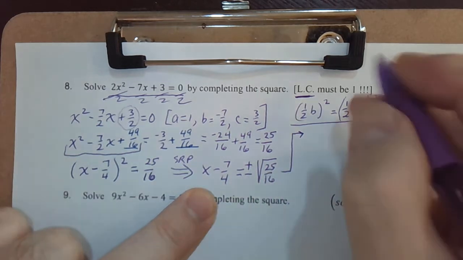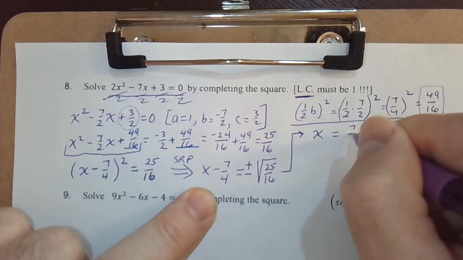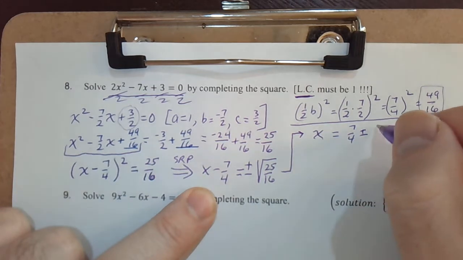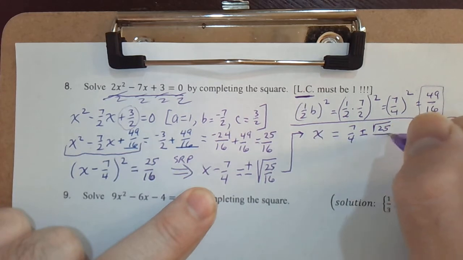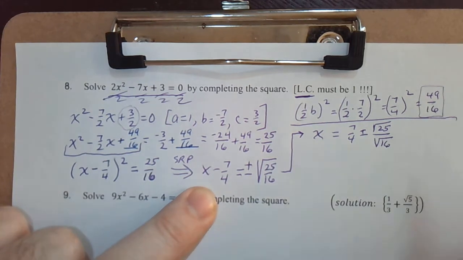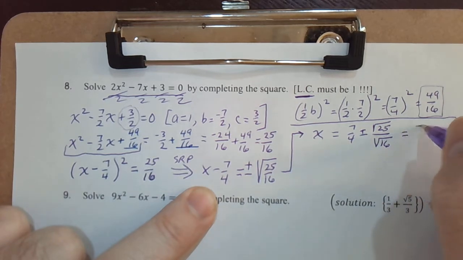X equals 7 over 4 plus or minus the square root of 25 over 16. When you have a fraction underneath a radical, you can write them with separate radicals. And this is a nice perfect square fraction, so it's going to be 5 over 4. So this is 7 over 4 plus or minus 5 over 4.